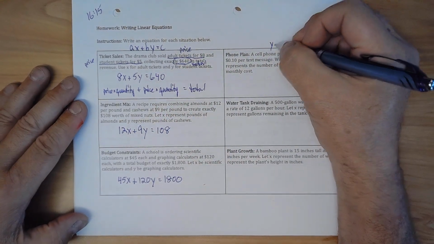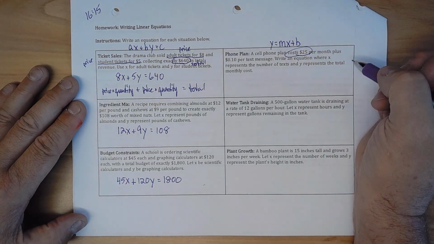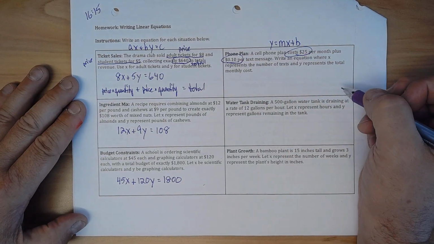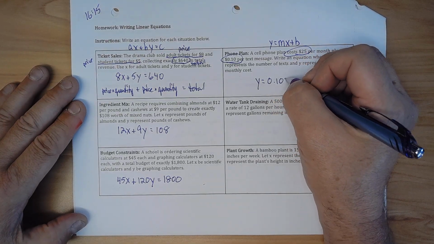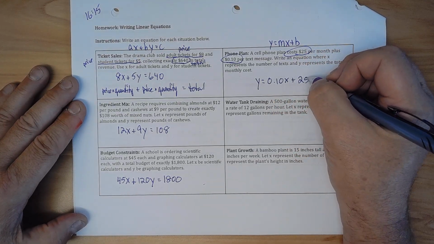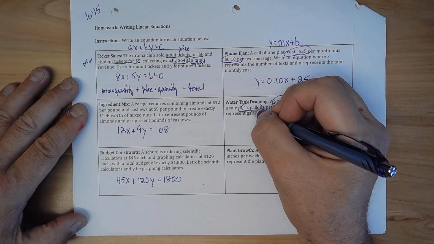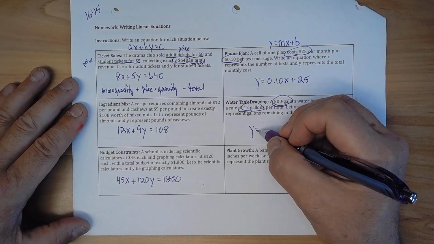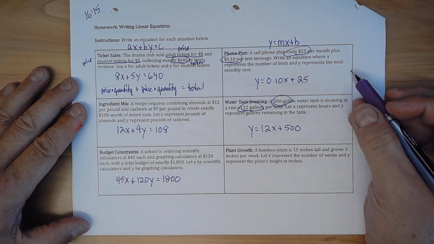These ones are starting point and growth rate. We're starting at 25. We're adding 10 cents per message. Y equals 0.10x plus starting value of 25. We're starting at 500. We're adding 12 gallons per hour. Y equals 12x plus starting value of 500.